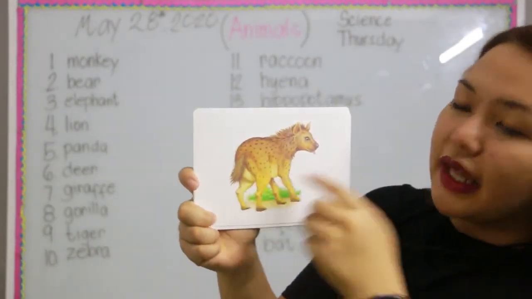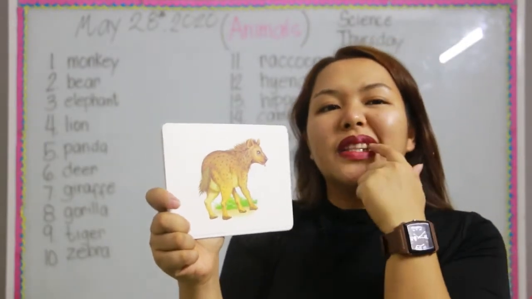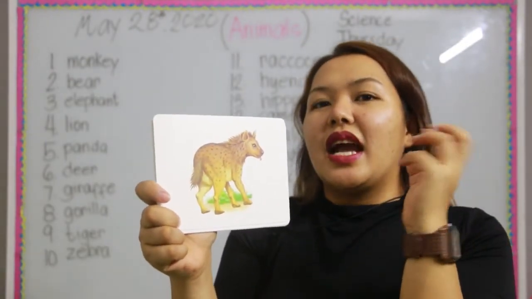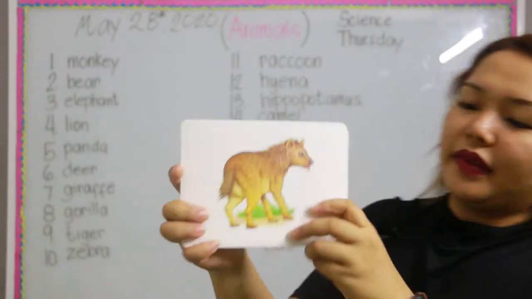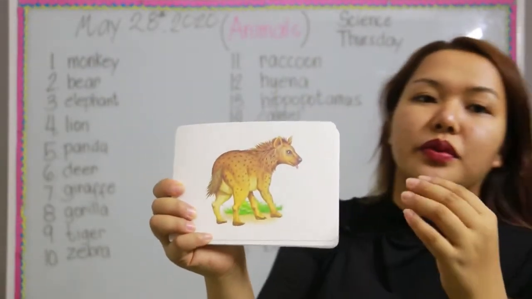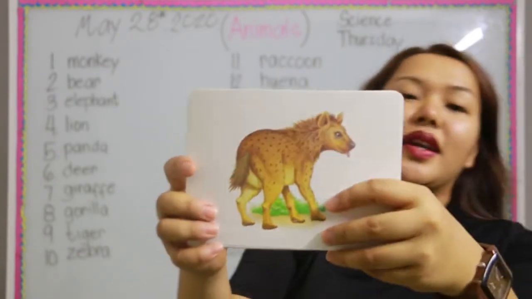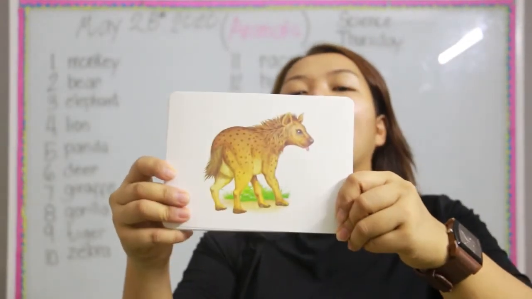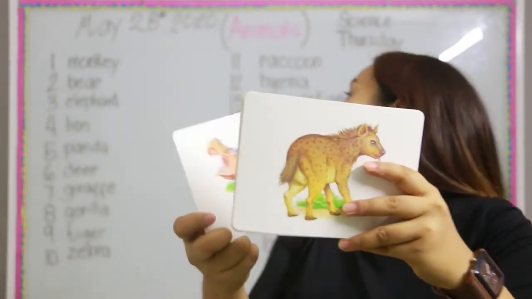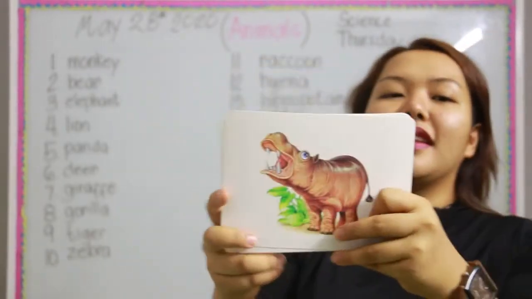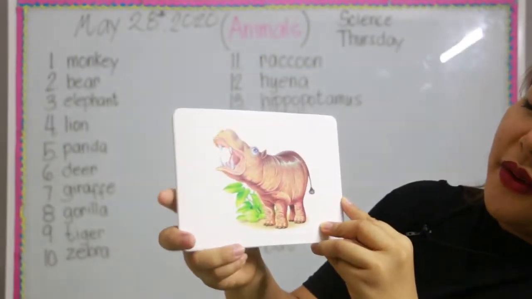So that's your hyena, and they have very long pointed teeth. It's for them to easily chew meats. Okay, so that's your hyena. Next, we have number 13, the big animal.